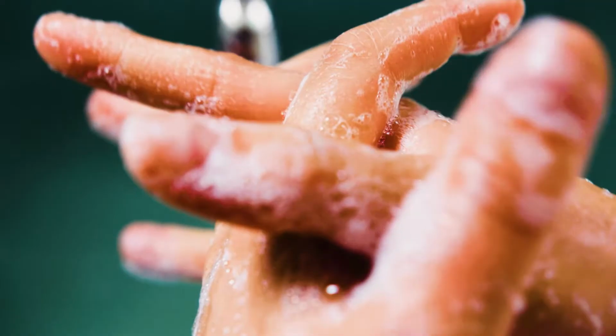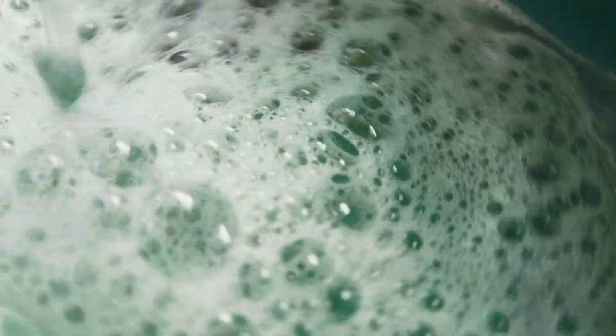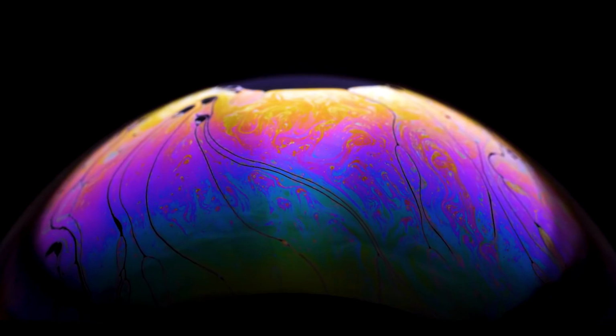Why is washing your hands with soap so effective? It may seem like a simple question, but it has quite a complex answer that requires us to consider how molecules interact in liquids.